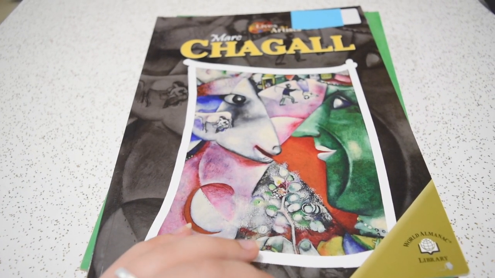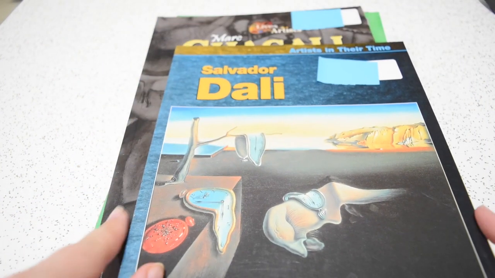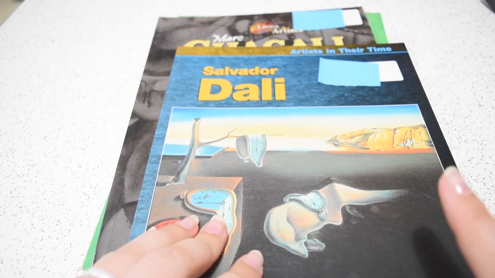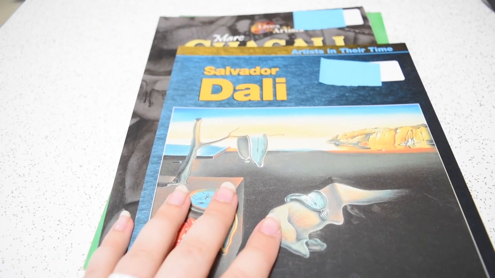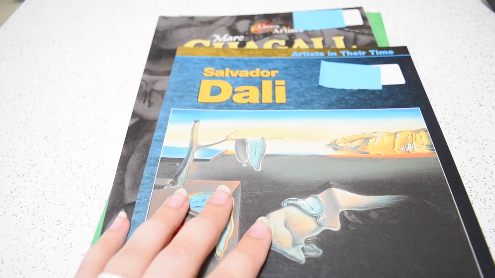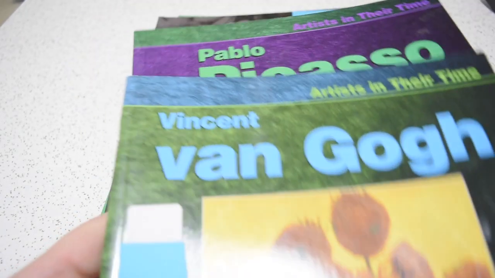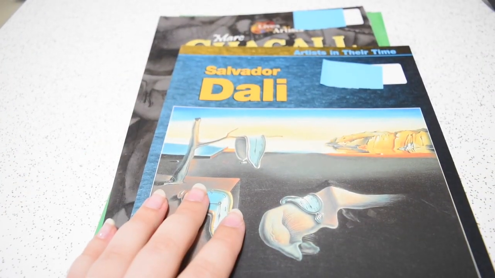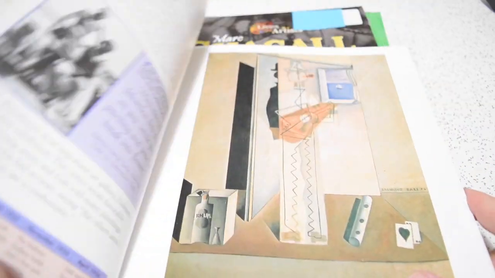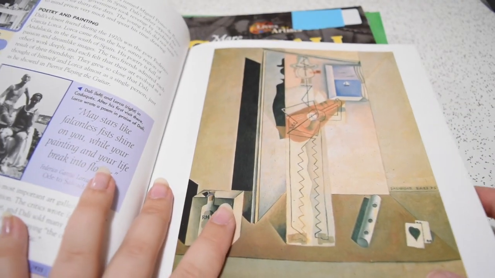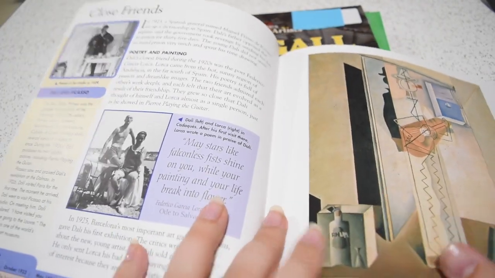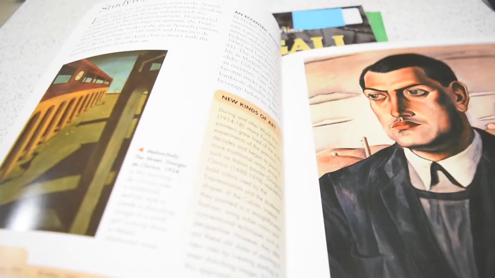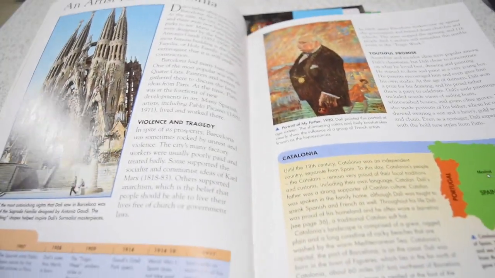So here is another artist book, and this is Artists in Their Time. So I actually have 3 of these ones of Van Gogh, Picasso, and Dali. So then there's the information bits at the front as well. Oh, it looks like it's all through.